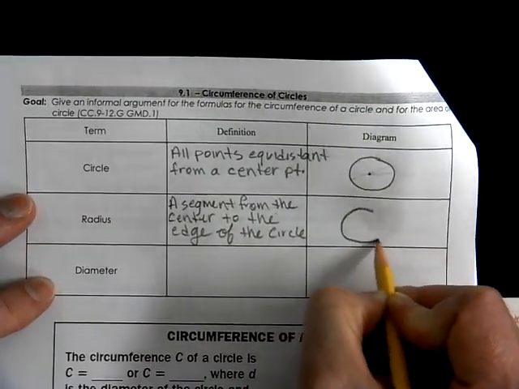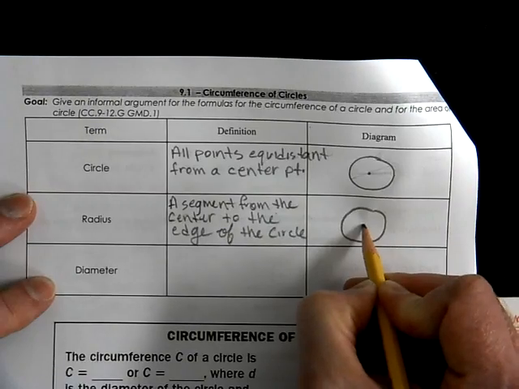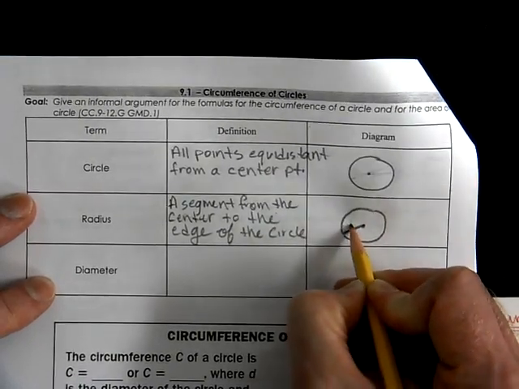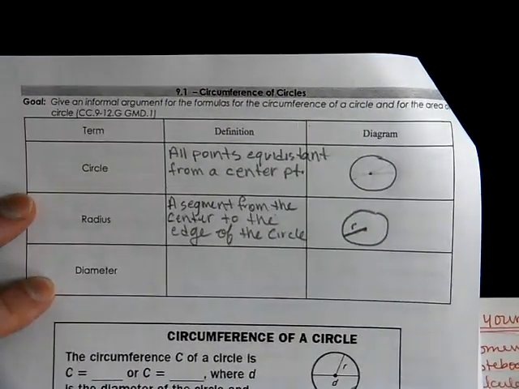So we would have a circle, we would have a center, and the radius goes to the side or the edge of the circle. That would be R for radius. Radius shouldn't be anything new for you. You should have an idea what radius is.